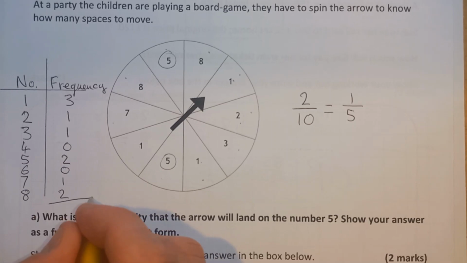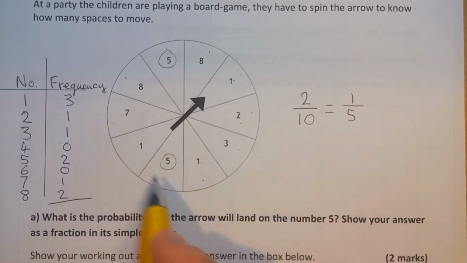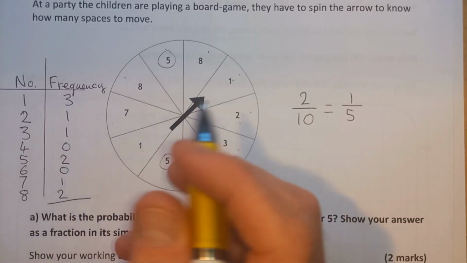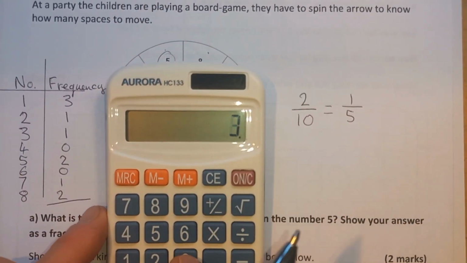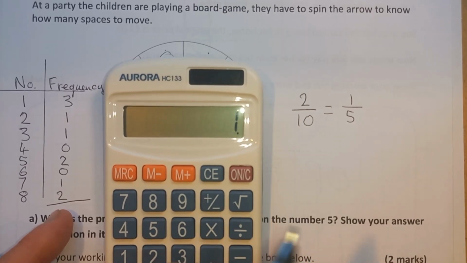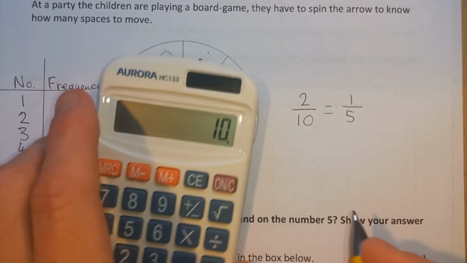Now we can check this because it should add up to our total, which is 10. So let's use the calculator. So 3 plus 1 plus 1 plus 2 plus 1 plus 2 is 10. Good, so we've got all of them.